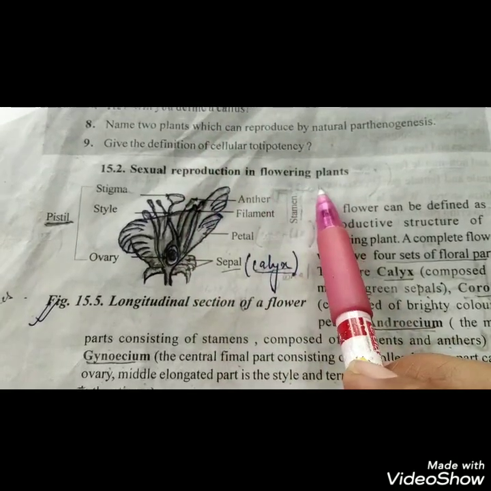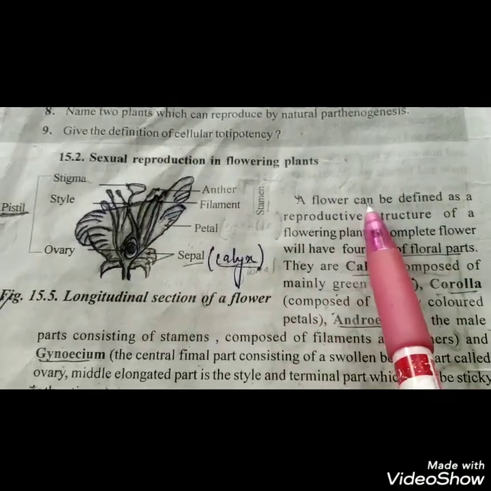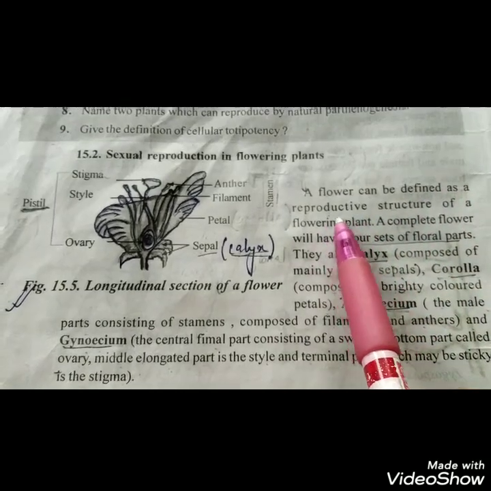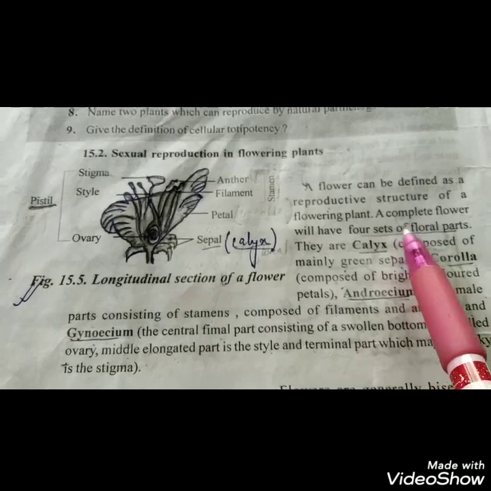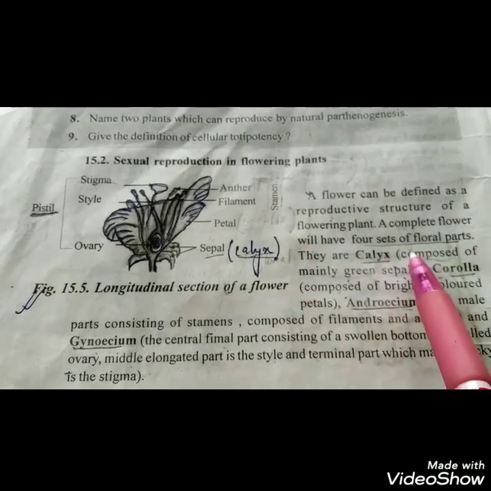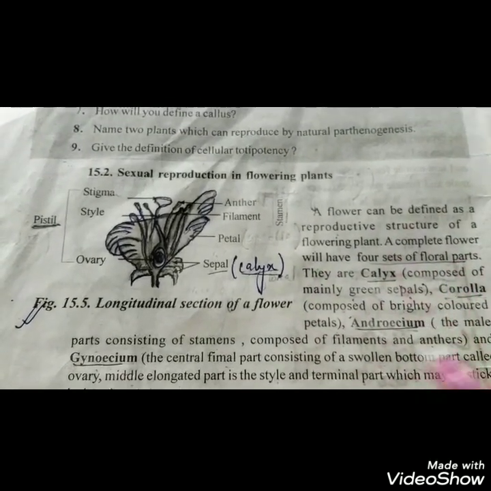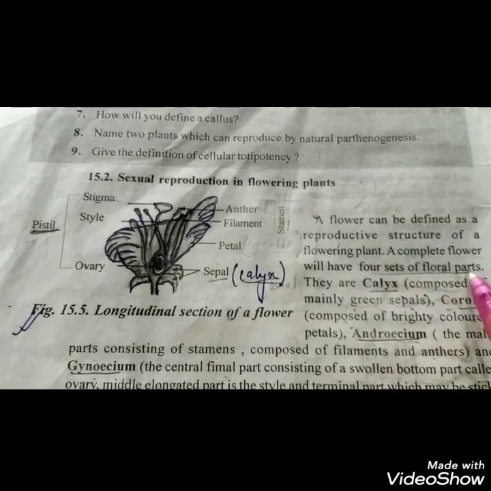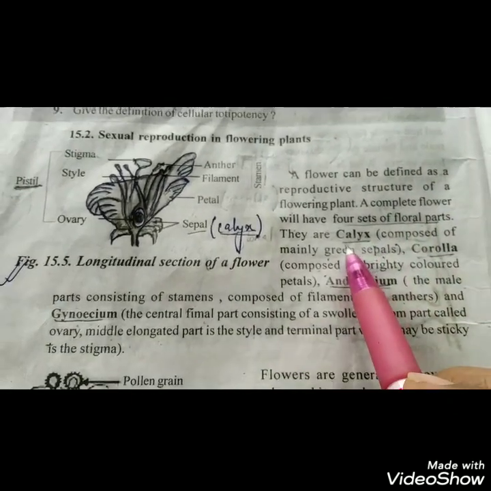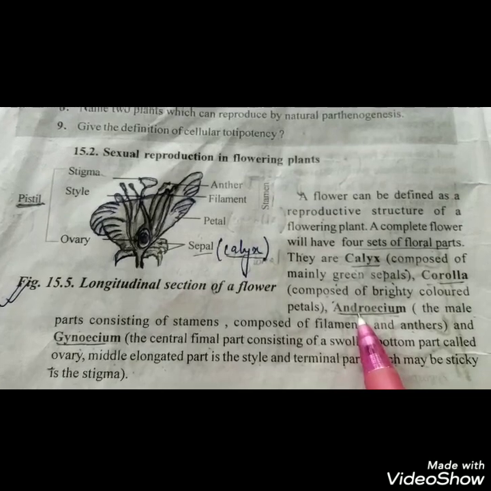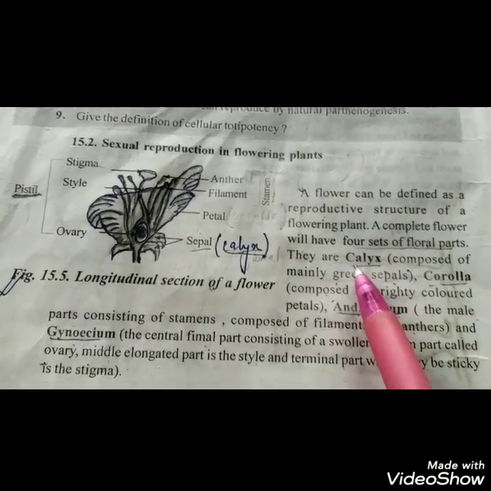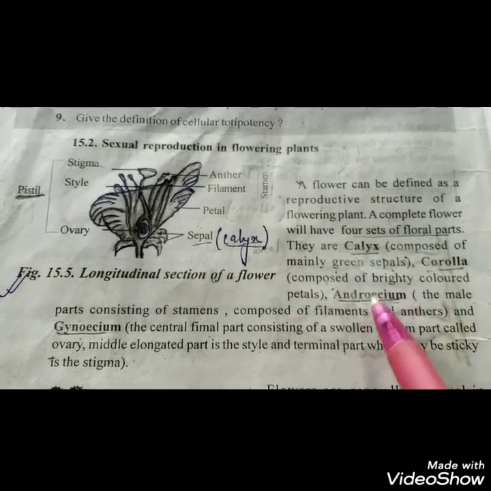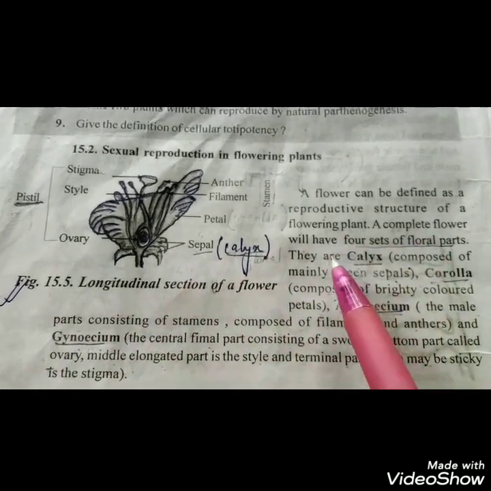Sexual reproduction in the flowering plant. A flower can be defined as the reproductive structure of a flowering plant. A complete flower will have 4 sets of floral parts. They are Calyx, Corolla, Androecium, and the Gynoecium. First, let's study about the Calyx, Corolla, Androecium, and the Gynoecium.